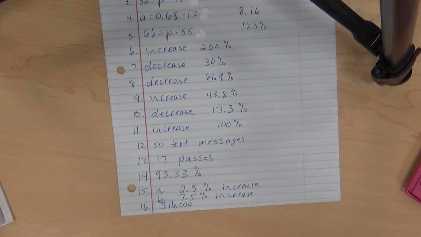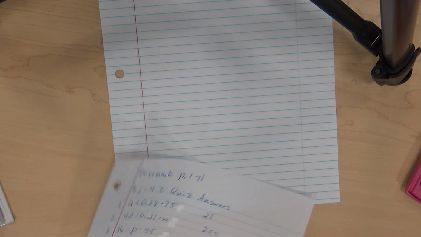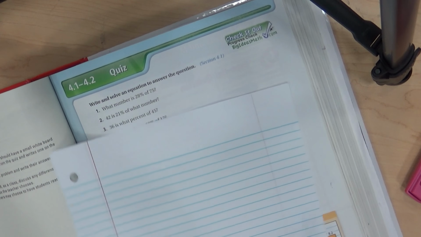So let's review that again if you need to. Pause if you need to. I'm going to go back and work through some of these with you. I'll try to do a nice variety for you. Okay, so let's just start with number 1.